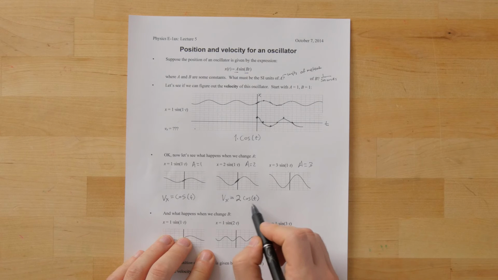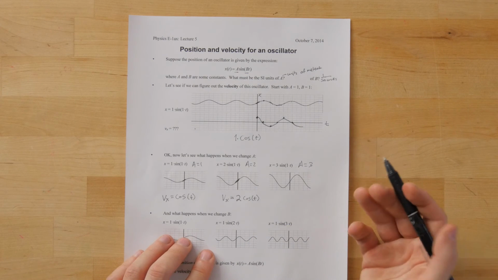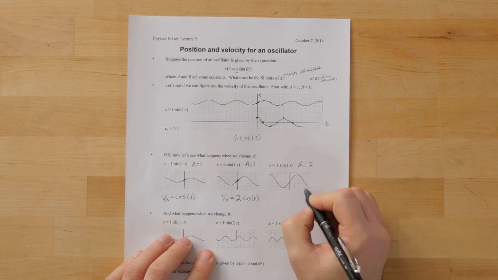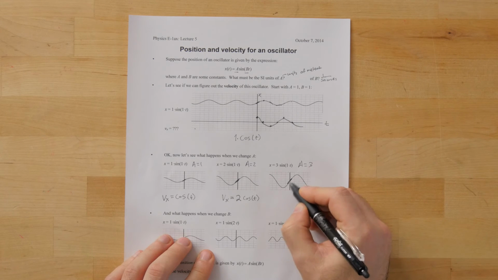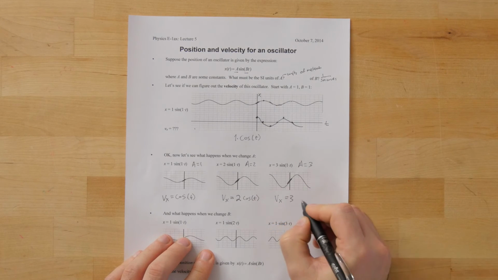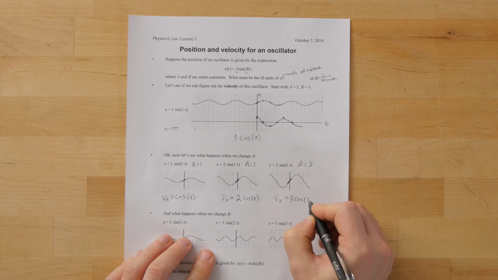So whatever is inside with the t is going to determine our frequency. And then here it gets even higher, so our slope here is even slopier, which means our velocity in the x direction is going to be 3 cosine of t.